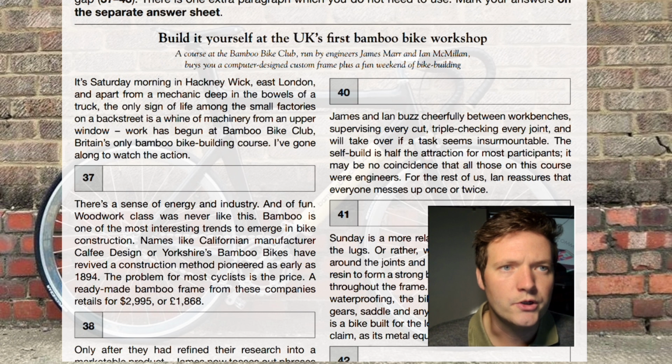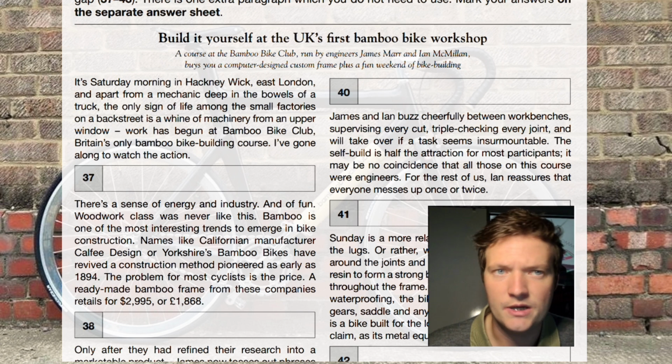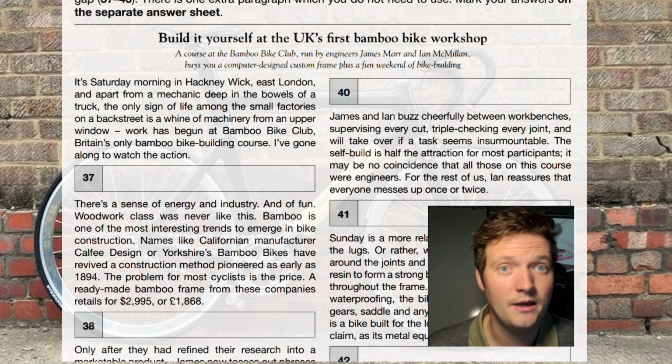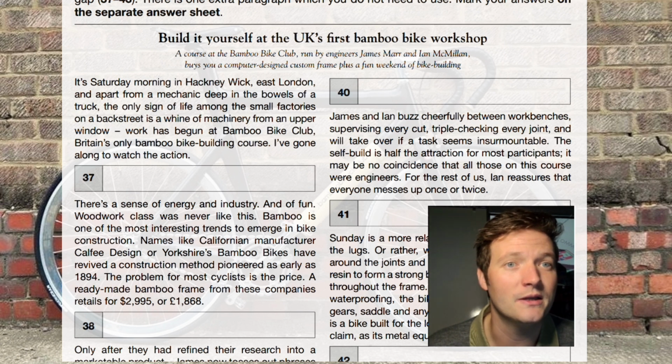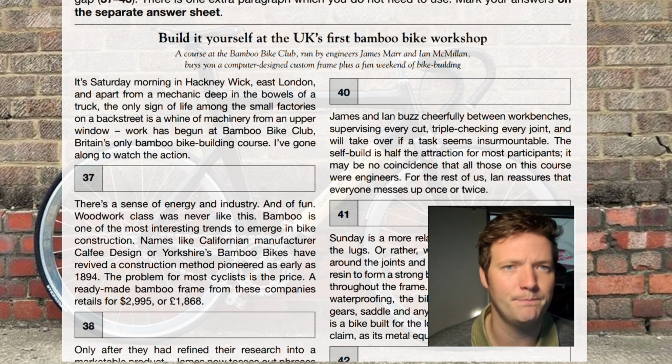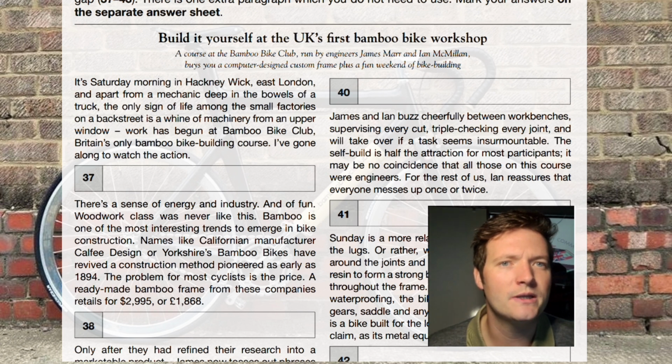They're describing what is in the workshop. There's a sense of energy and industry and of fun. Woodwork class was never like this. Bamboo is one of the most interesting trends to emerge in bike construction. Names like Californian manufacturer Calfee Design or Yorkshire's Bamboo Bikes have revived a construction method pioneered as early as 1894. The problem for most cyclists is the price. A ready-made bamboo frame from these companies retails for $2,995 or £1,868.